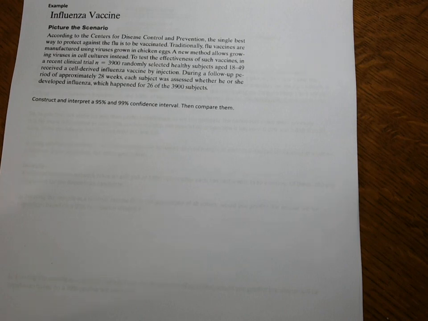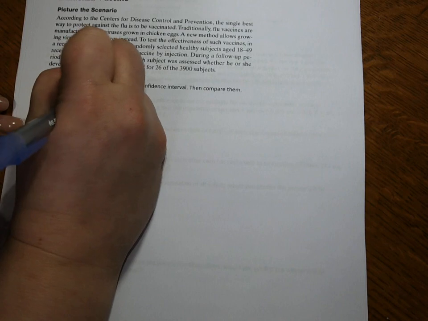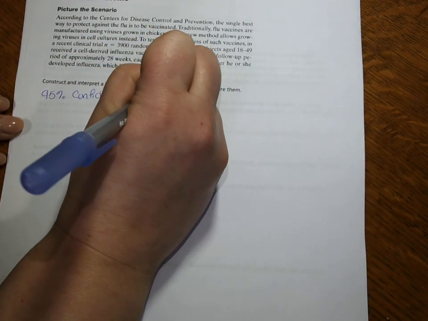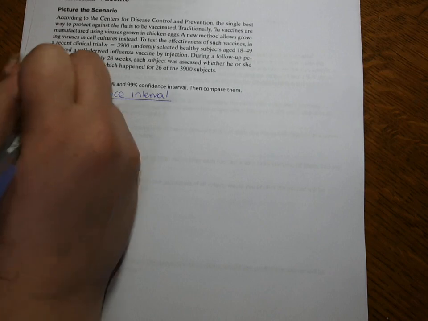We're going to construct and interpret a 95 and a 99% confidence interval, and then we're going to compare them. All right, so we're going to start out with the 95% confidence interval first. And so, as always, the very first thing we're going to do is check our assumptions.